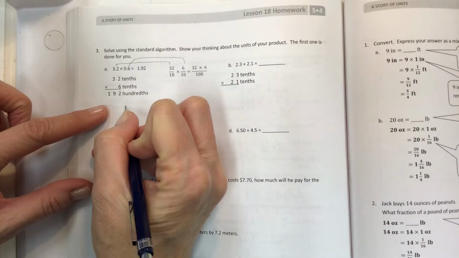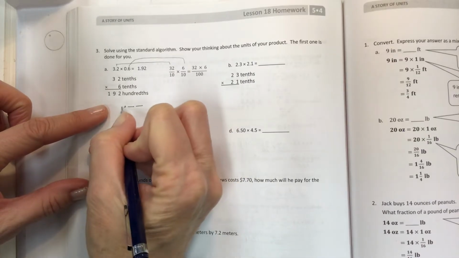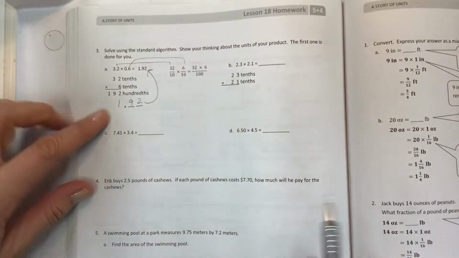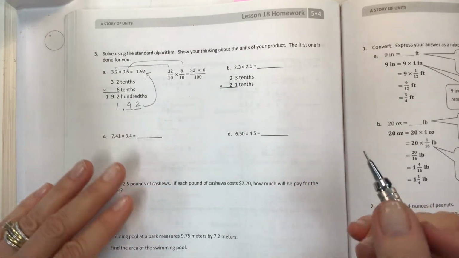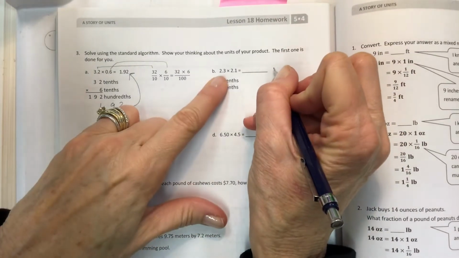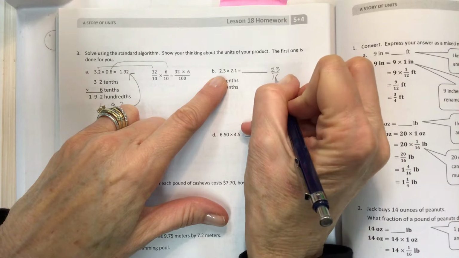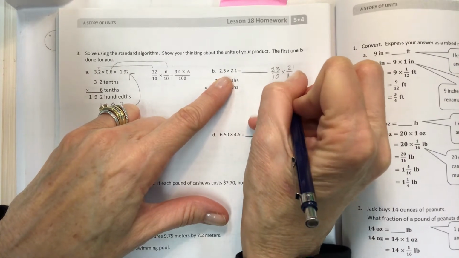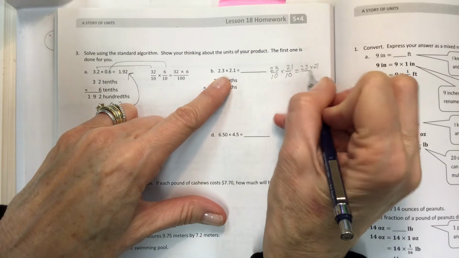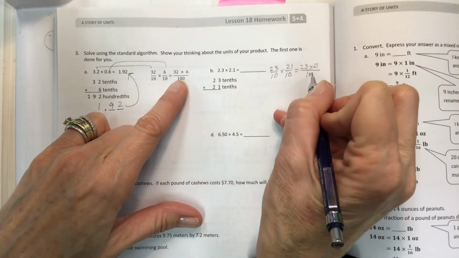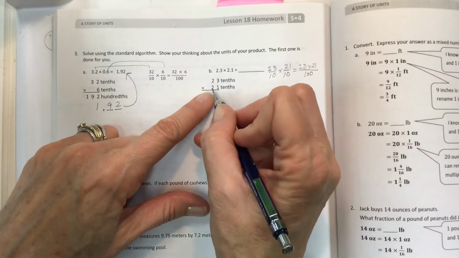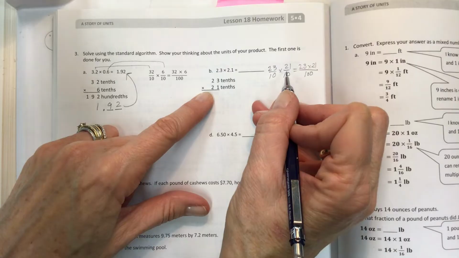The 1 and 92 hundredths, tenths, hundredths. So that's 192. That's where they got that. And so that's what we're doing here. Hopefully you already did it. Okay, fraction form. 23 tenths, 21 tenths. That is 23 times 21 over, go ahead and solve, 100. Your unit form is written for you, 23 tenths, 21 tenths, just like we had here.